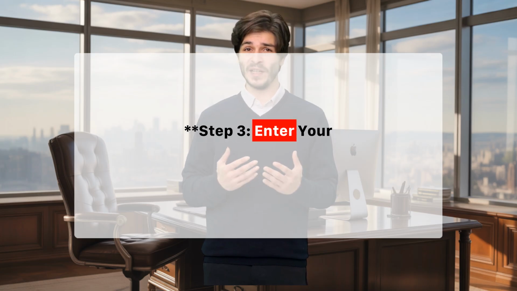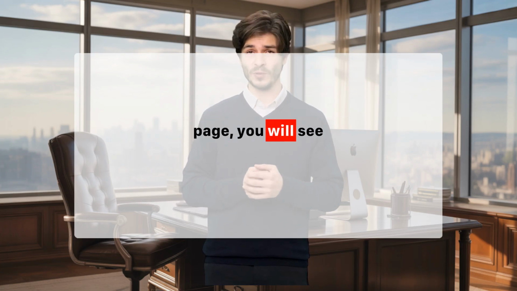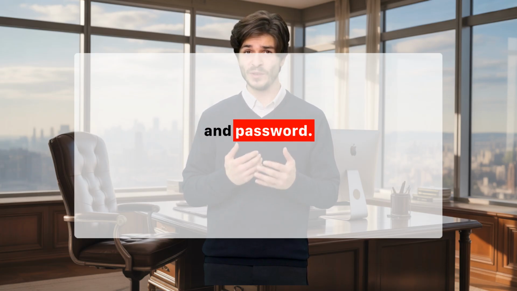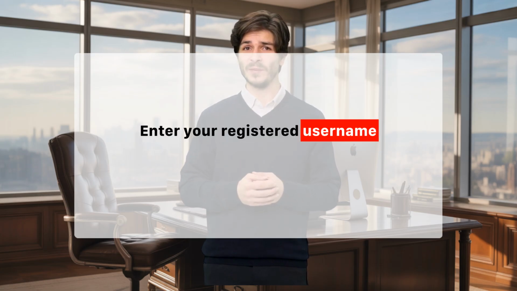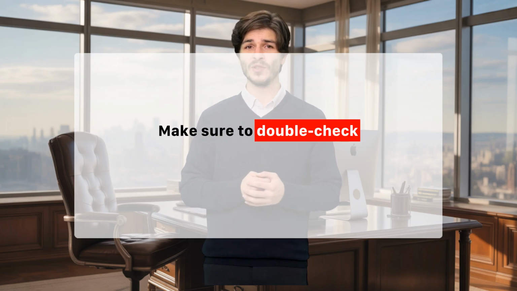Step 3. Enter your credentials. On the login page, you will see fields for your username and password. Enter your registered username in the first field and your password in the second field. Make sure to double-check your entries for accuracy.